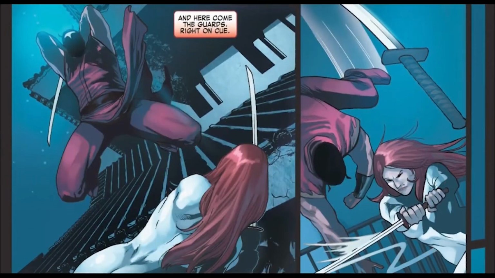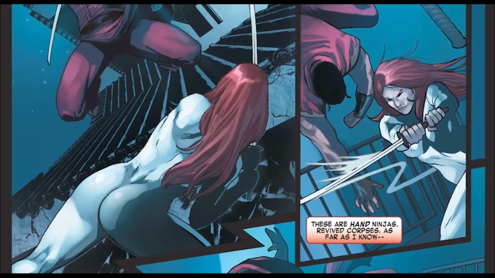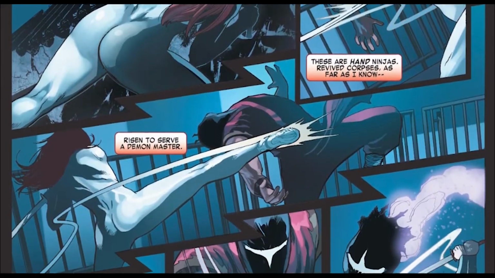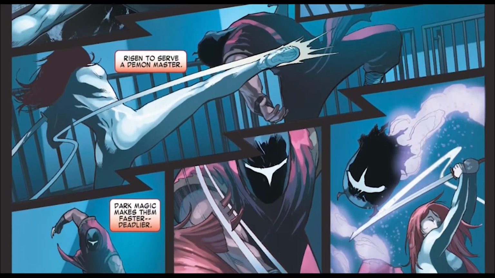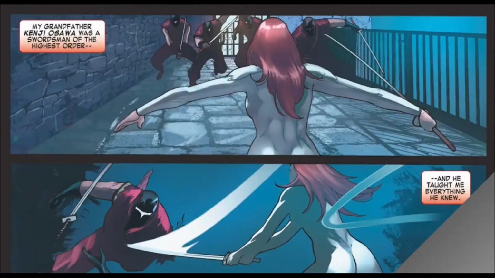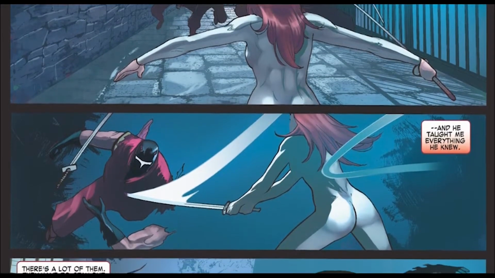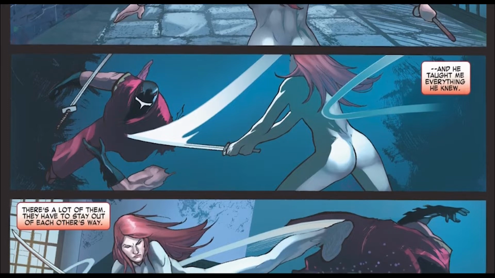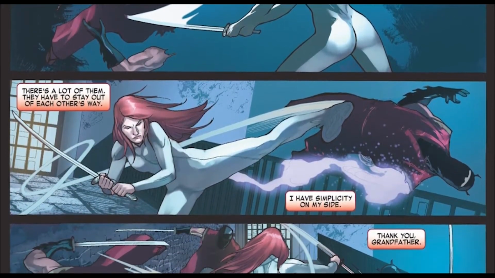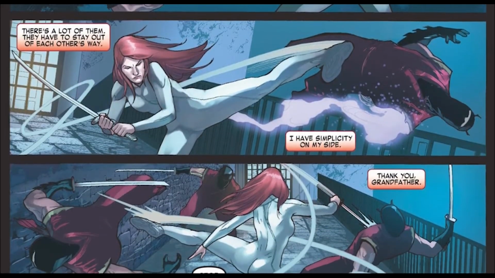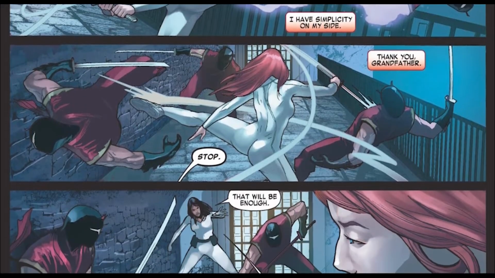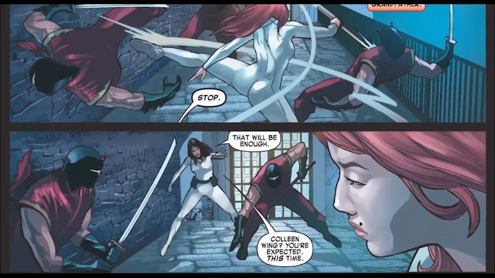So Colleen Wing does go to Shadowland, and when she gets there, well, that begins the process of the Hand coming out to attack her because they think that she is attacking the place. Except, of course, this will not last long. It will last long enough to show us Colleen Wing fight against the Hand and kill some of these ninjas real quickly. Then you have the White Tiger come by to tell everyone to stop because she knows that Daredevil was expecting her, so Colleen Wing goes inside.